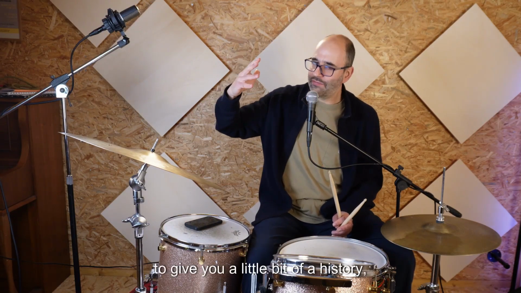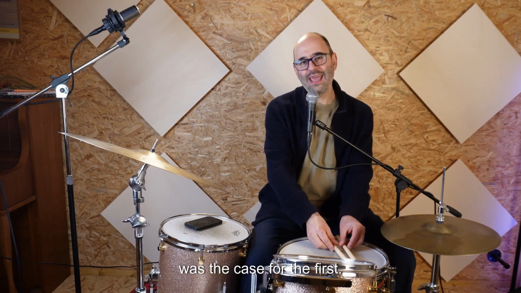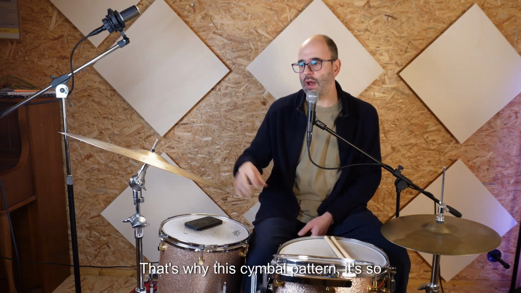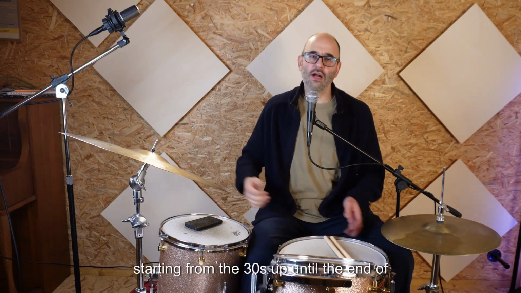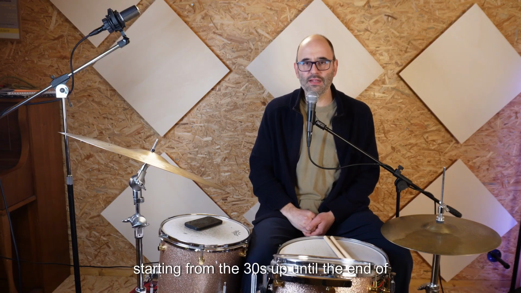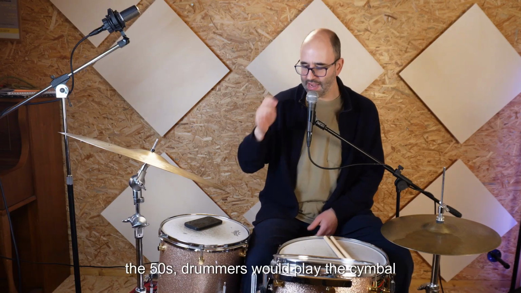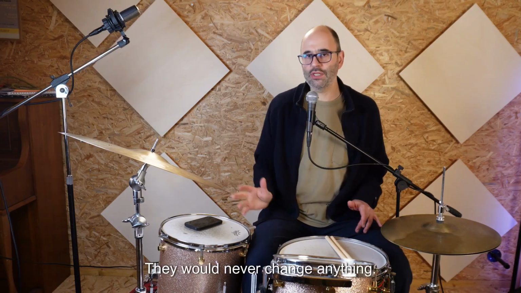This, to give you a little bit of a history, was the case for the first, I would say, half of the history of jazz. That's why this cymbal pattern is so important for us, because starting from the 30s up until the end of the 50s, drummers would play the cymbal always with this pattern. They would never change anything.